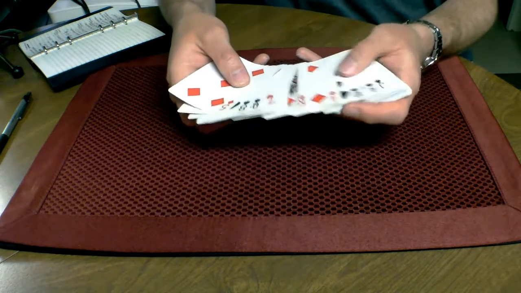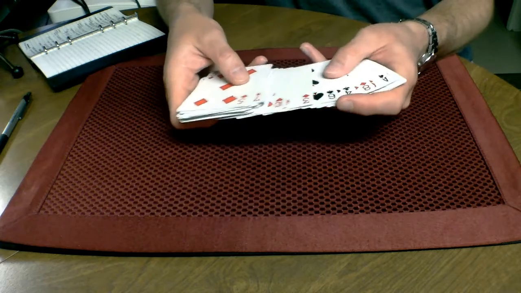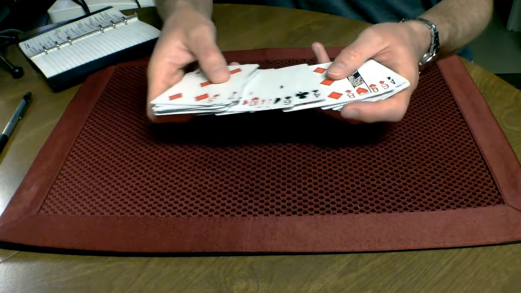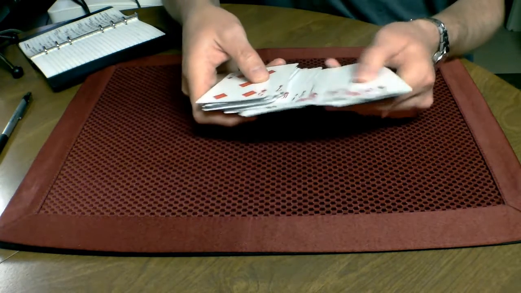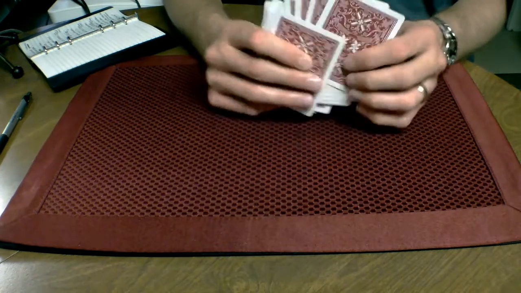So let's say that they're thinking of any card they want. Say, just call out any one that you see. They say the 8 of diamonds. You say, great, 8 of diamonds. We have one right here. And note that there are no other 8 of diamonds in the deck. And what I've done is I have controlled it to the top.